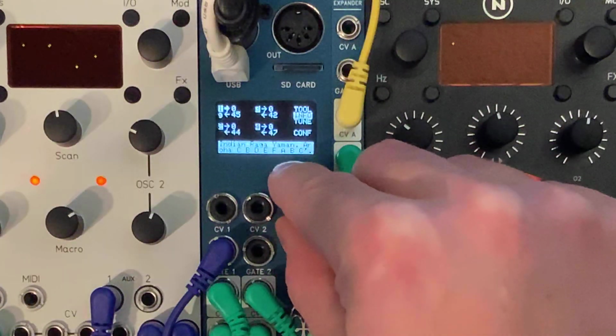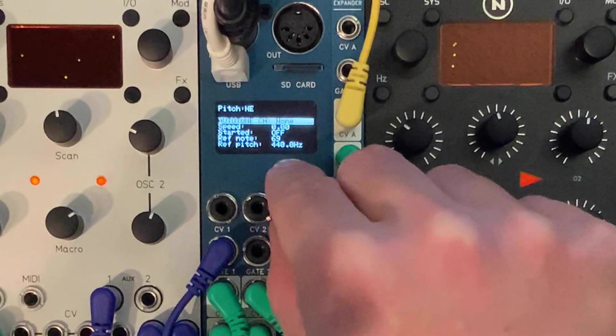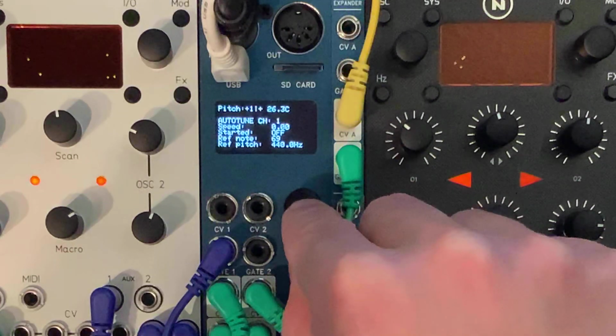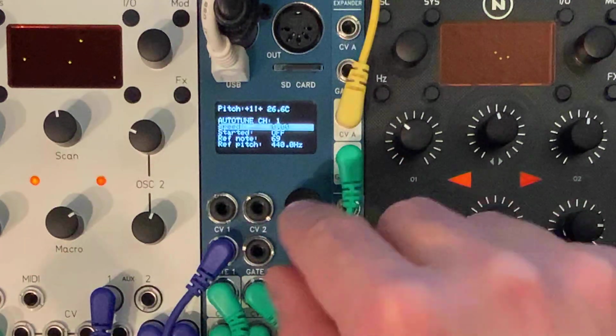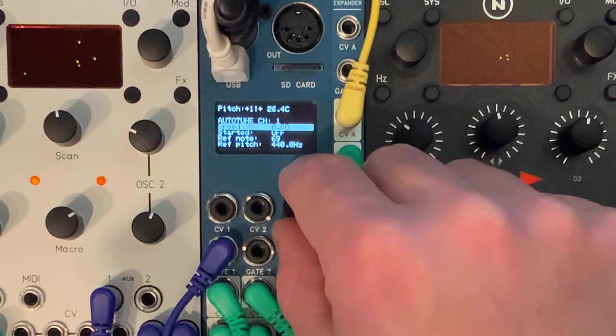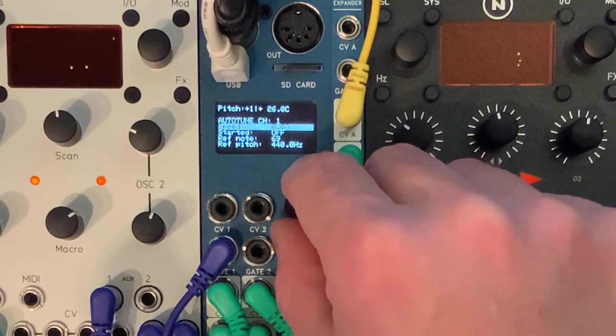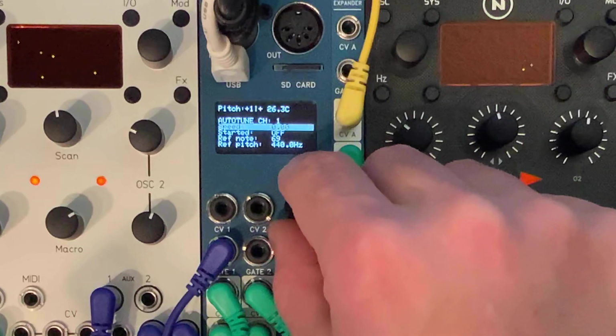We'll go back to Tool here, and this time we'll choose Auto-Tune. And here you choose which channel. So let's do it to channel 1. I'm going to read straight from the manual here. While the VCO calibration measures the characteristics of a VCO once and then applies the voltages blindly, auto-tuning is measuring the VCO's frequency and adjusting it continuously as a so-called closed loop approach.